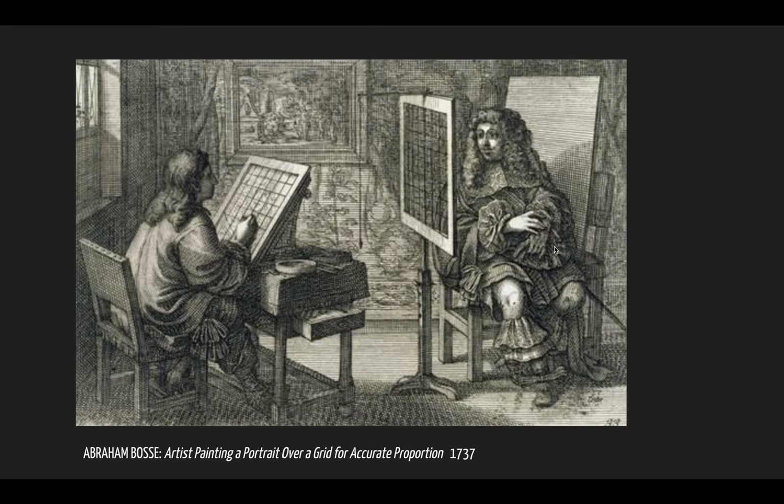Again, the same idea of squares: 1, 2, 3, 4, 5, 6, I think there's 7 this time. So there's 7 squares across. He has 7 squares on his paper. 1, 2, 3, 4, 5, 6, 7, 8 squares down. He has 8 squares there. And you can see there's a face emerging.